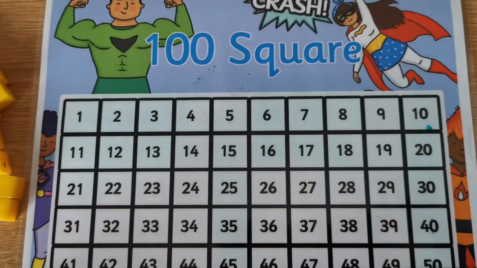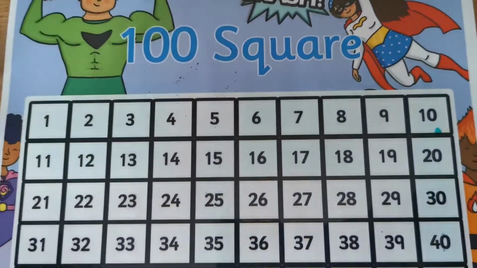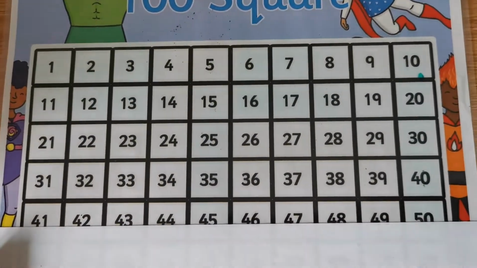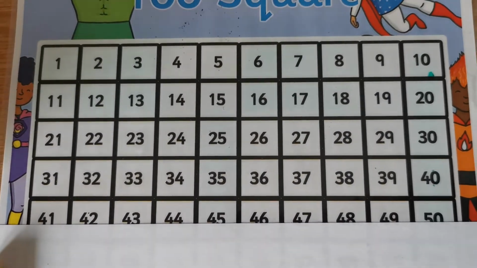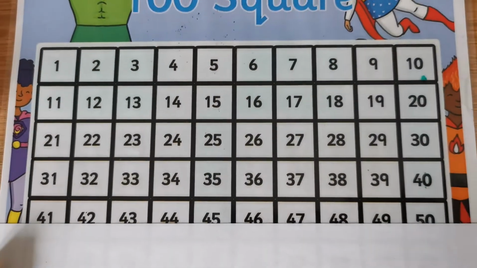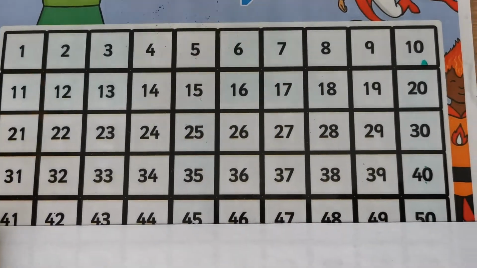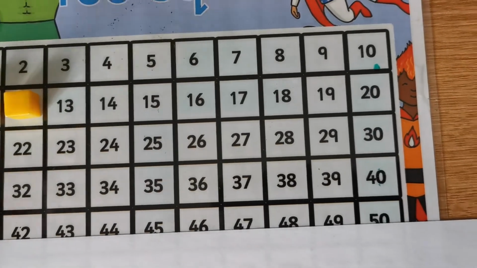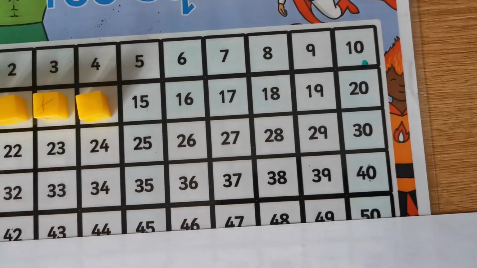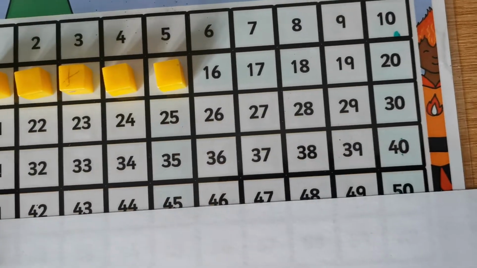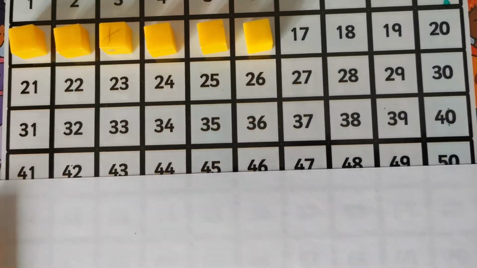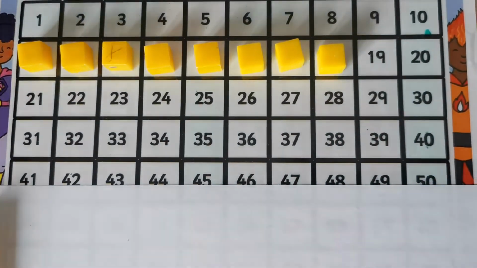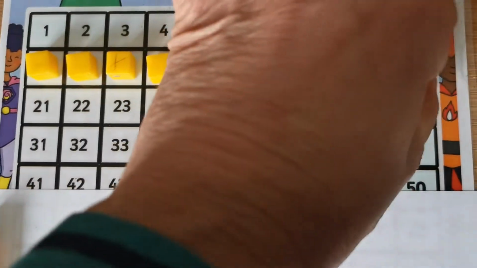Right, so we're going to count on from 10 and I'm going to put a cube each time, so you're going to count with me and we're going to count up to the next multiple of 10, which should be 20. So we're going to start at 10. So let's go. 11, 12, 13, 14, 15, 16, 17, 18, 19, 20.